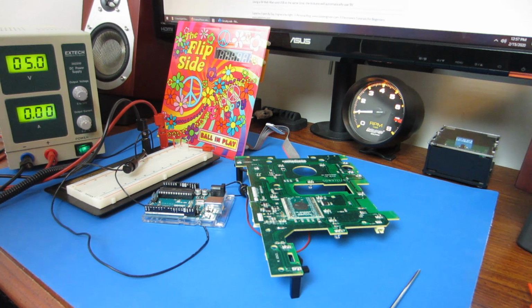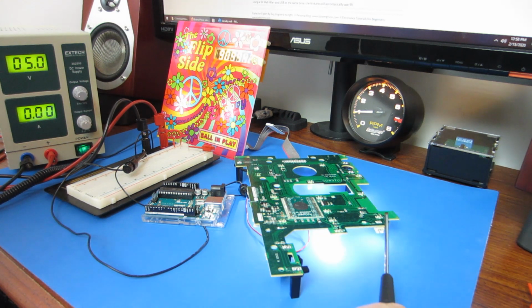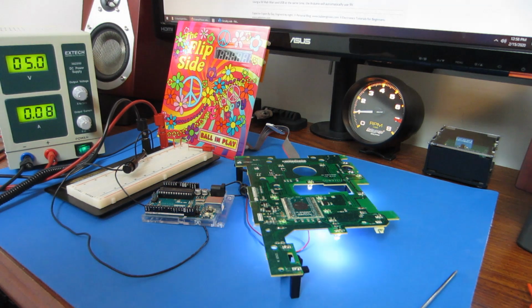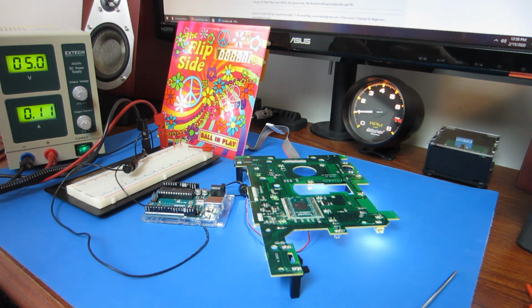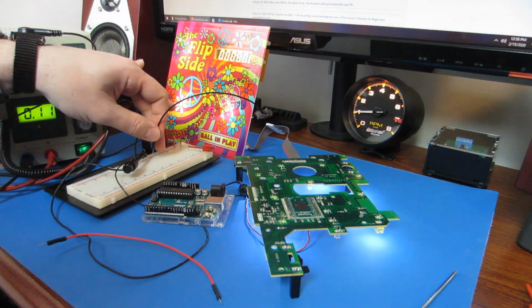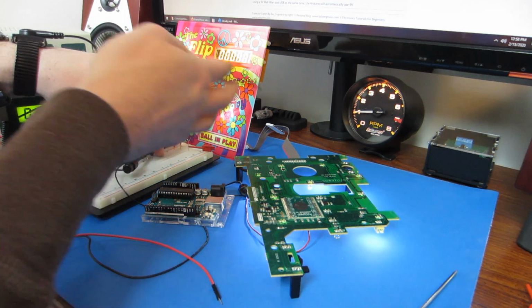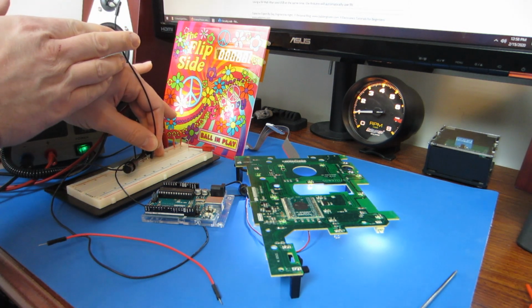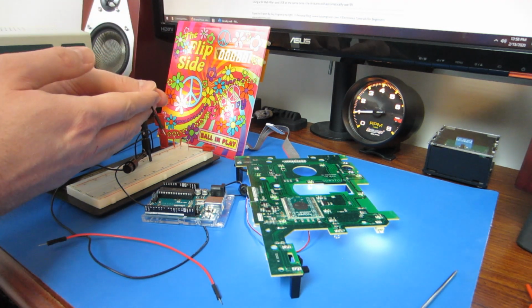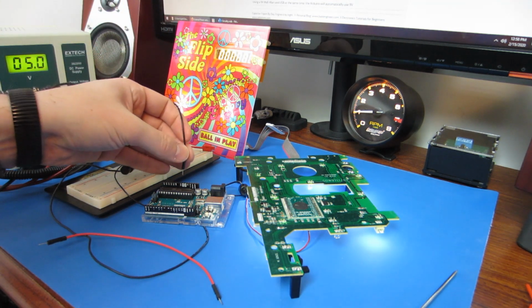Can power that up to make sure it's running. Alright. Now let's get the Arduino powered up. I'm going to hook its ground connection to a common ground point. That's what is important for the SPI bus. Plug that directly into one of these ground pins.